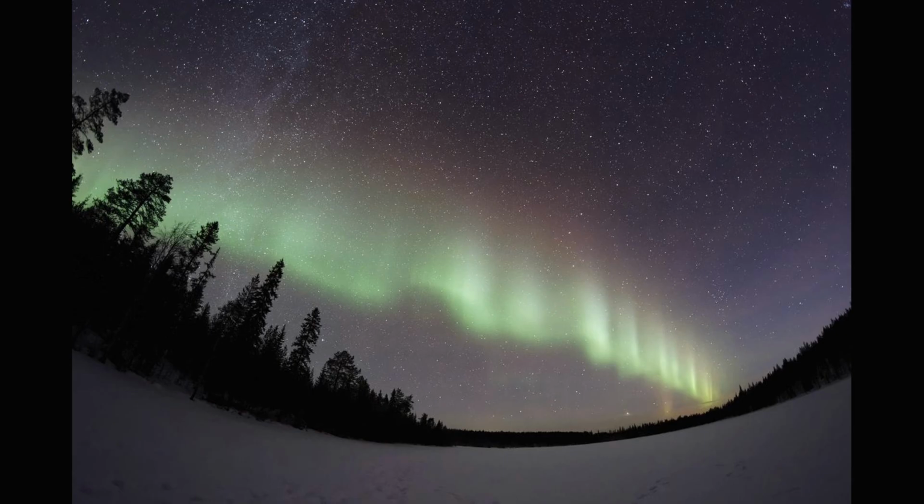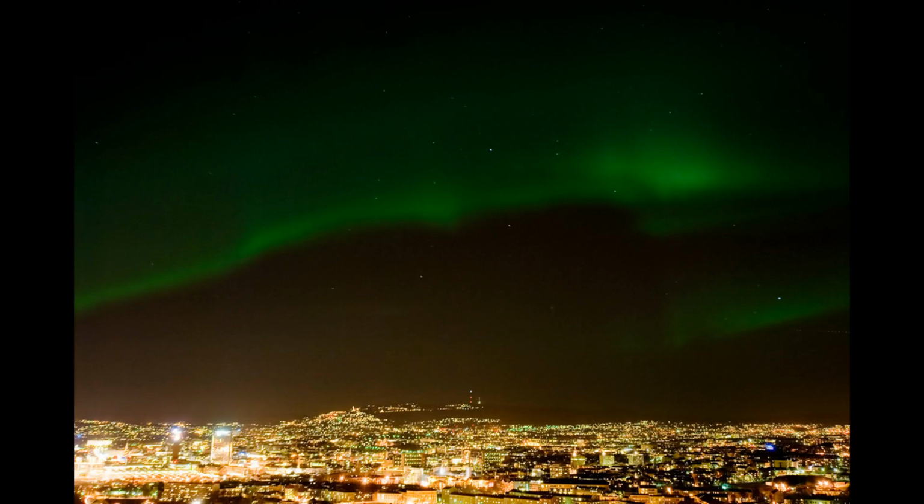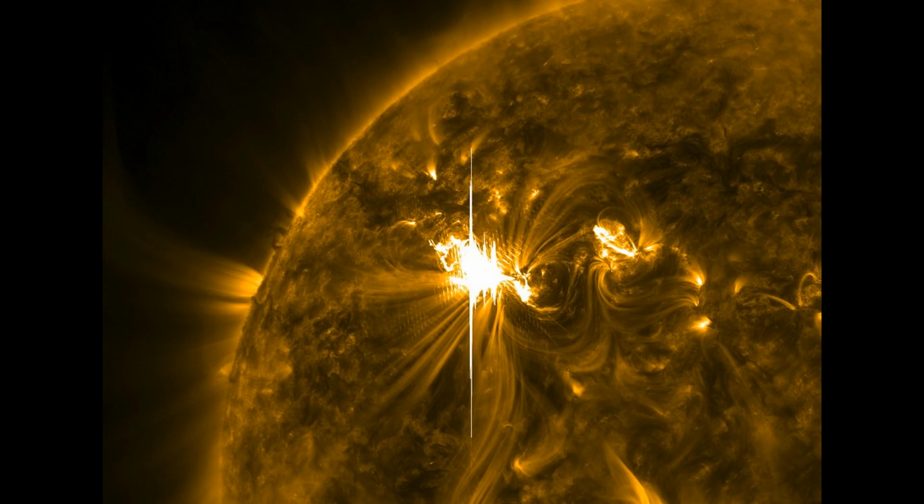of colors. The Northern Lights, also known as Aurora Borealis, are a natural light display that occurs in the polar regions. They are caused by particles from the sun colliding with the Earth's magnetic field and atmosphere. Animation showing the collision of solar particles with the Earth's magnetic field and the resulting emission of light.